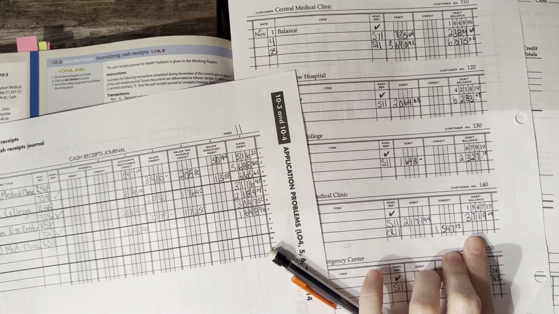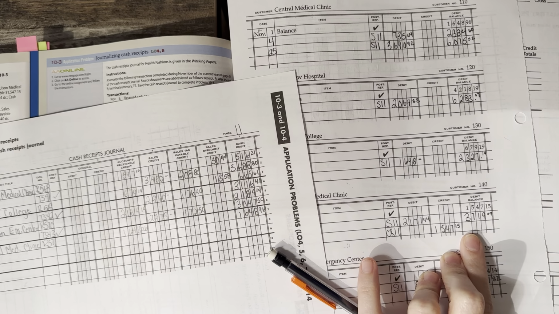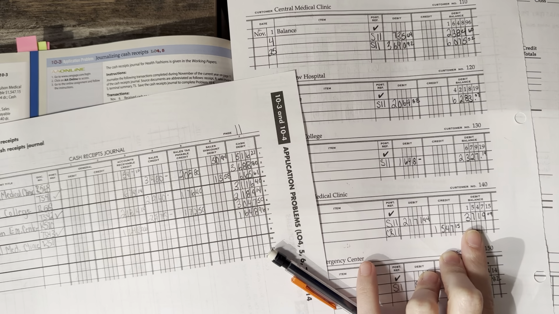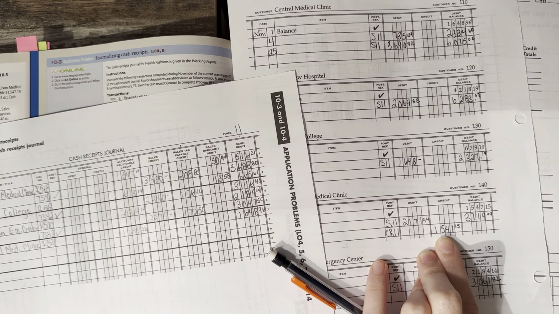So I'm taking $3,719.09 and subtracting it from the current credit amount, $1,547.15.